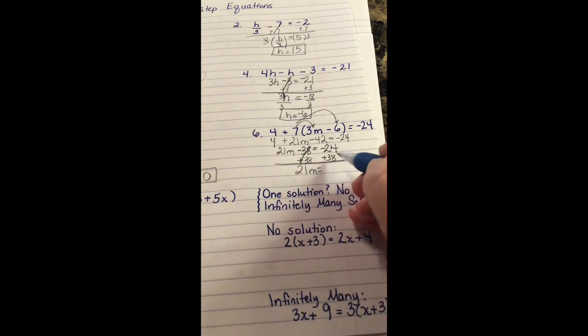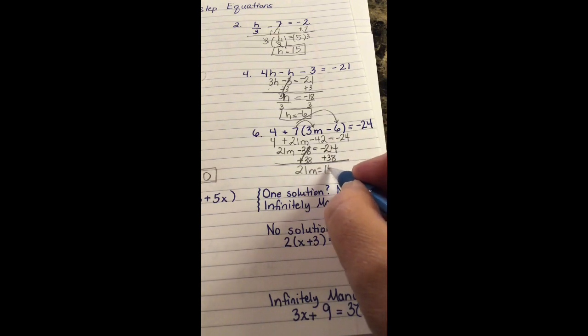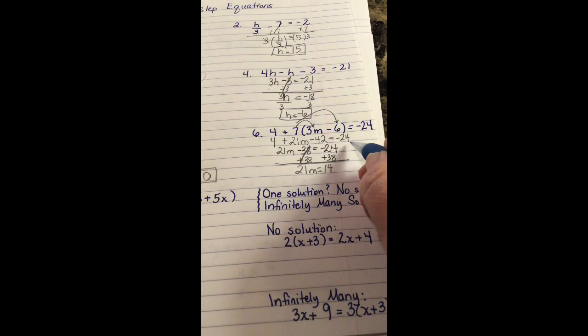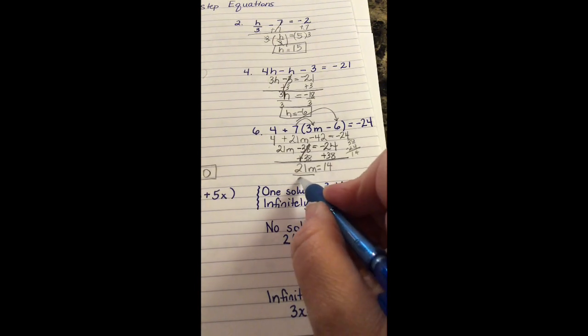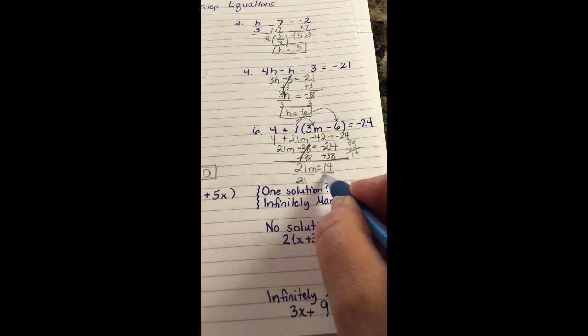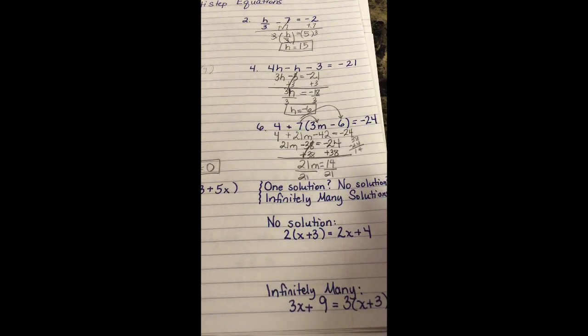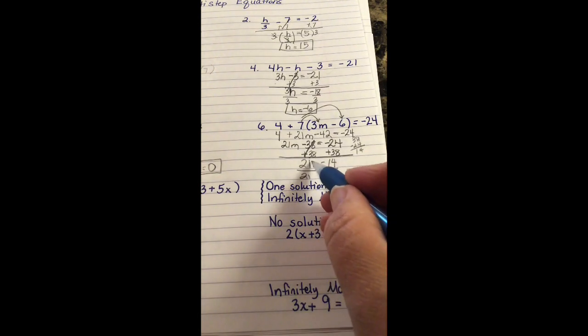Bring down the equal sign. 38 minus 24, I believe, is 14. Is that right? Yep. And then I'm going to divide by 21 to get my m alone.